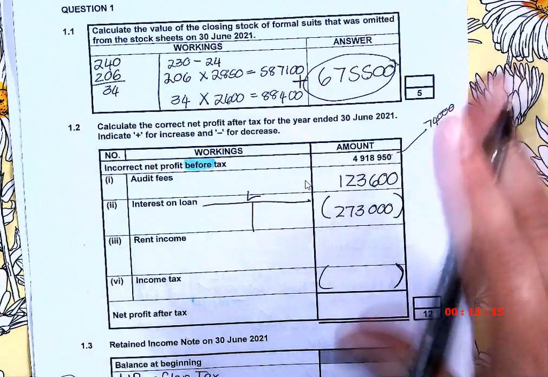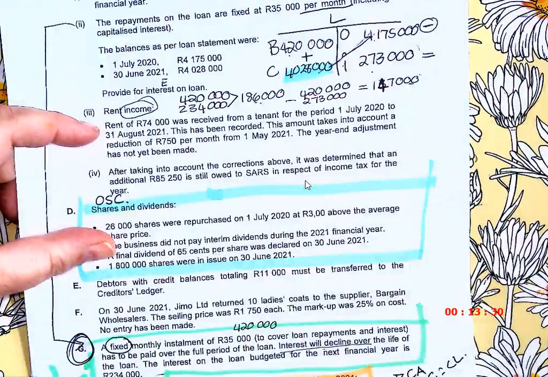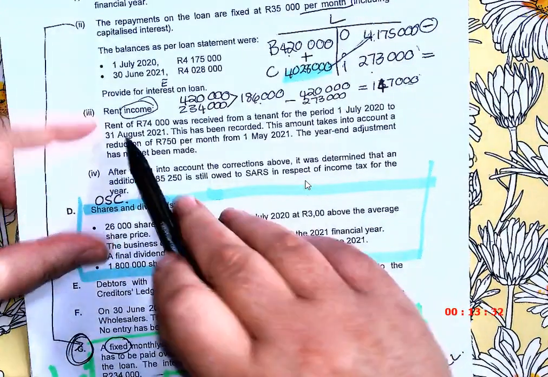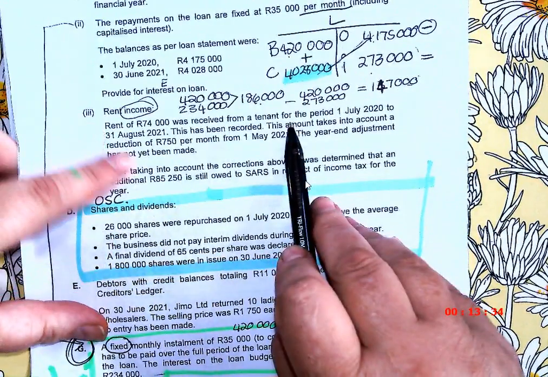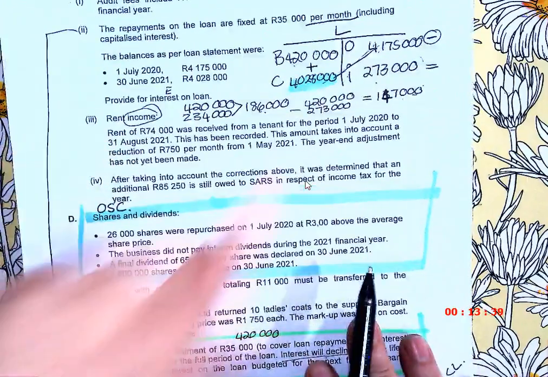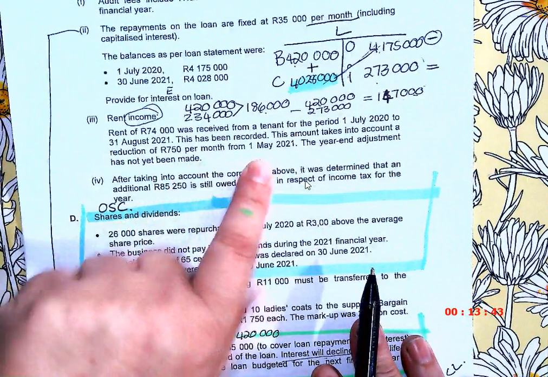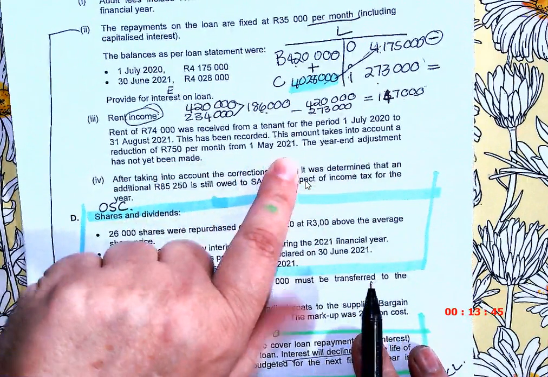But there's an adjustment. And what are the only two adjustments? It can either be an accrued income, I still owe, or it can be I paid in advance. Right? It can only be one of those two. So let's make sure which one it is. So they say the rent was received from a tenant, blah, blah. But now I want to look at this. This amount takes into account a reduction of so much per month on 1st of May.